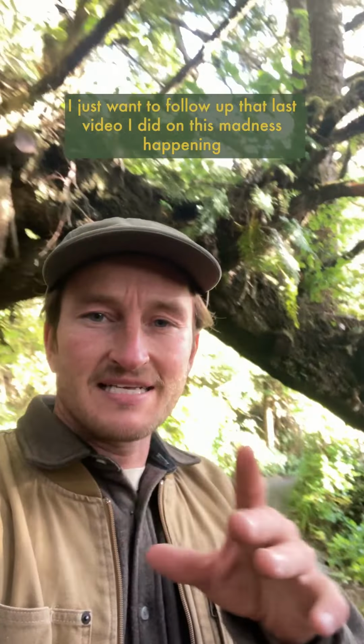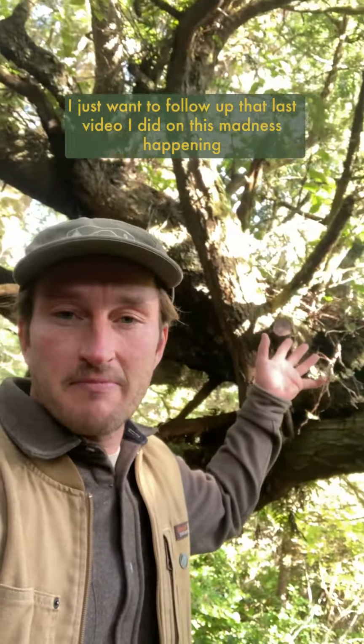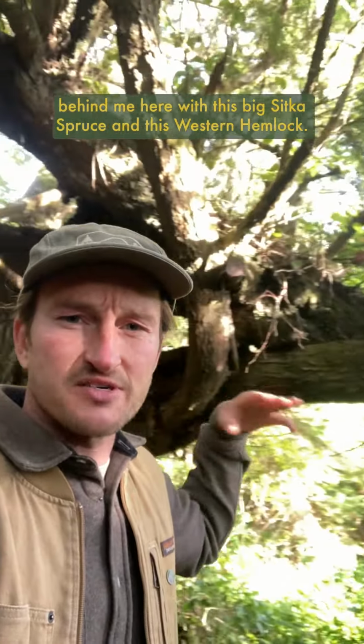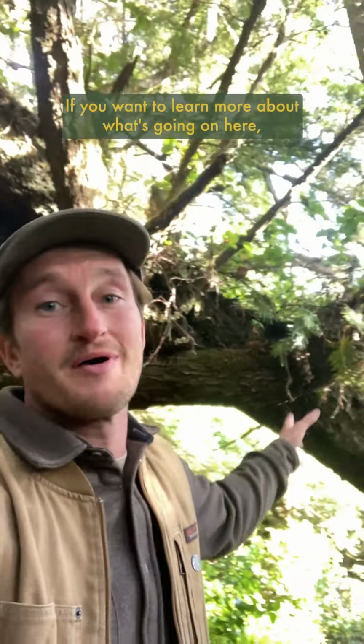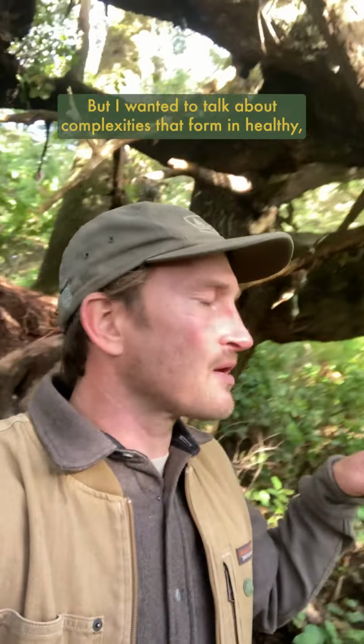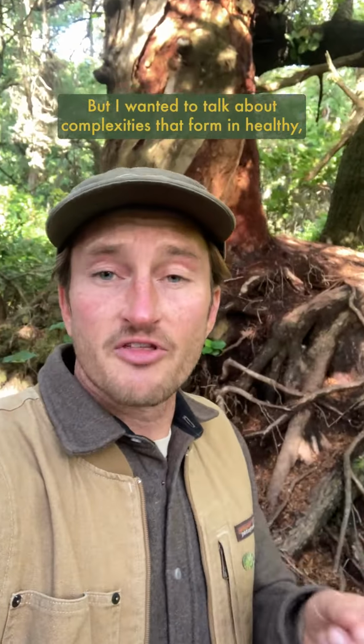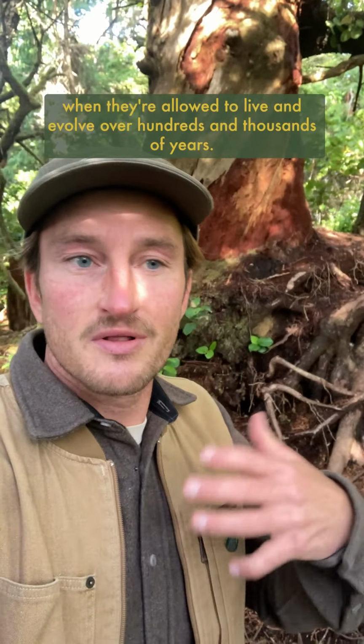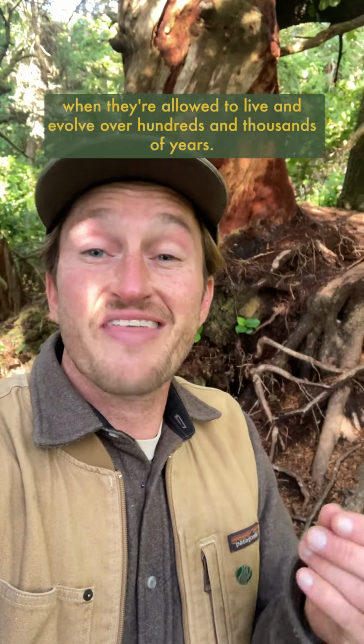I just want to follow up on that last video I did on this madness happening behind me here with this big Sitka spruce and this western hemlock. If you want to learn more about what's going on here, check out the last video I did. But I wanted to talk about complexities that form in healthy, mature, old-growth forest ecosystems when they're allowed to live and evolve over hundreds and thousands of years.